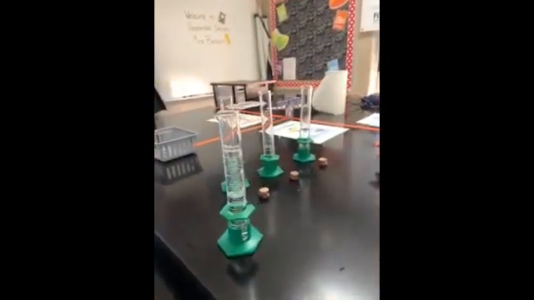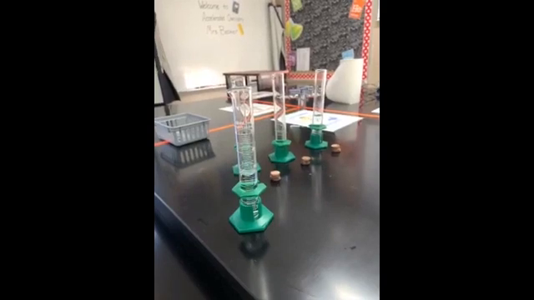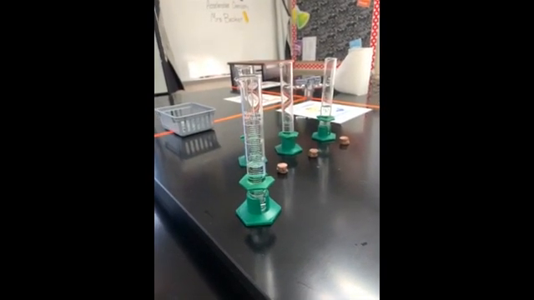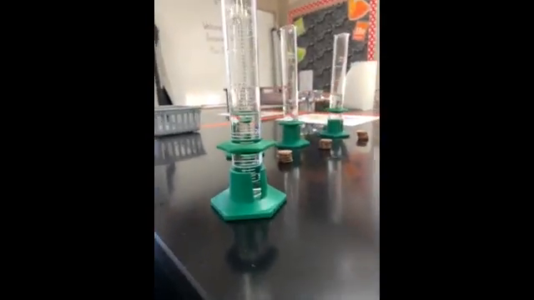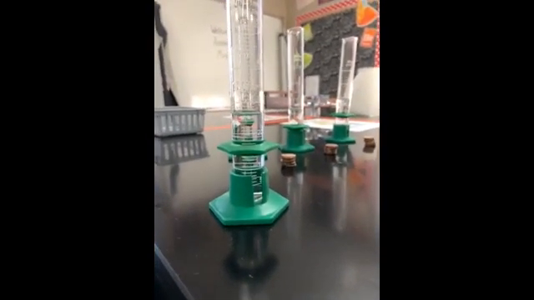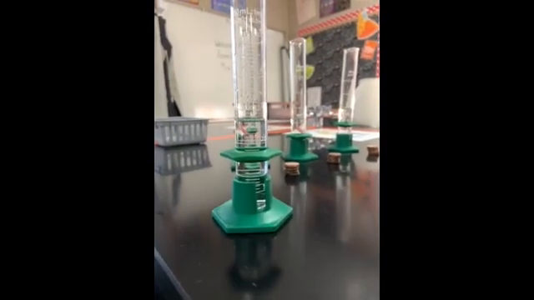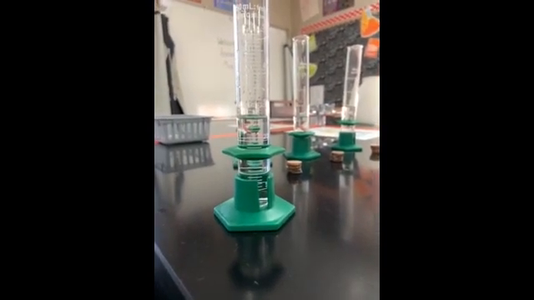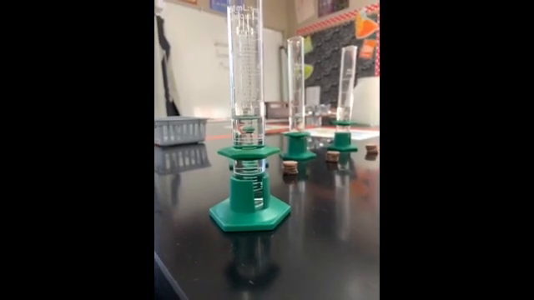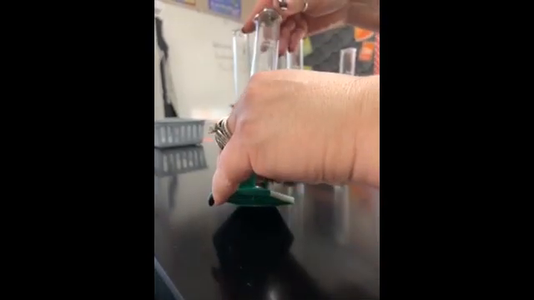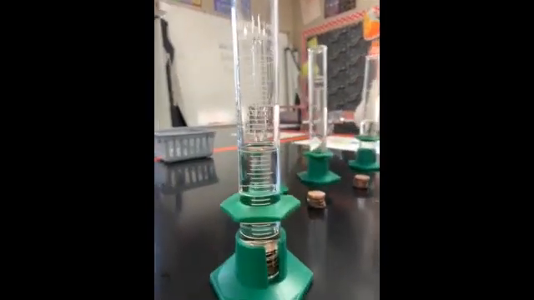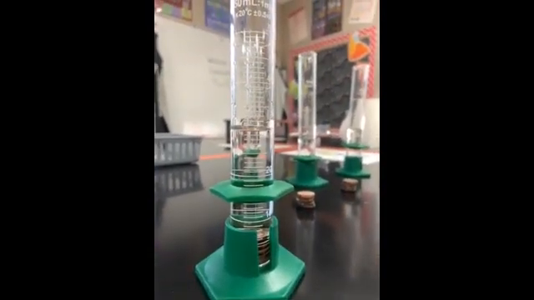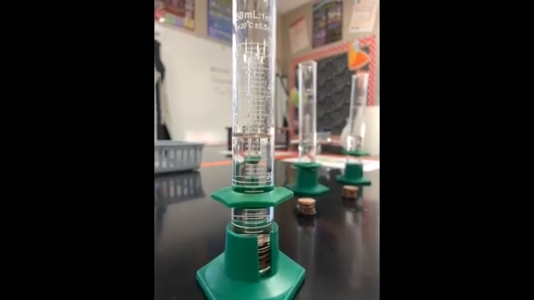Trial 1, volume of water, looks like 26.5. These are slightly different graduated cylinders, so the markings are a little different. So this one looks to be, yeah, we'll call it 26.5. You got to get used to the markings. Make sure that you know how to read your device. These lines go up by 0.1, whereas the other ones went up by 0.2.